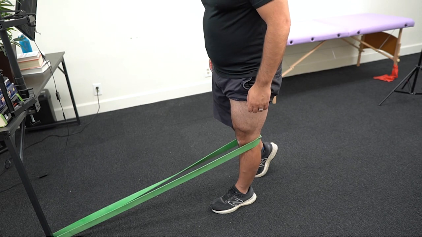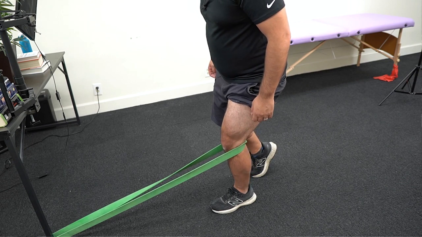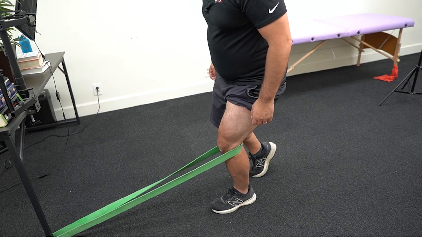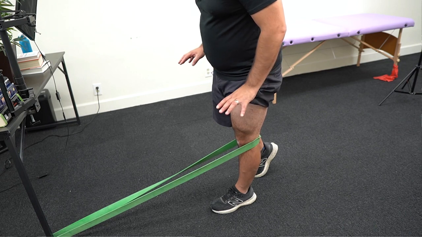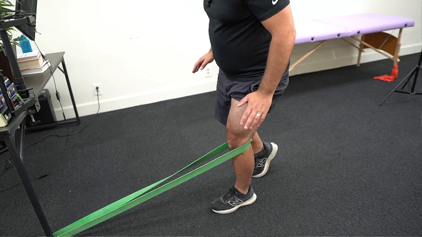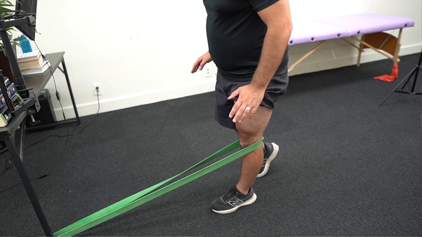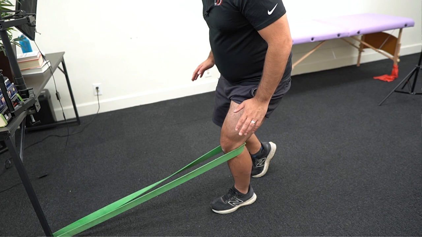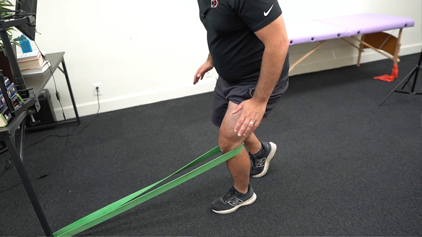What you're going to do is slowly let your knee bend till about there. And then you're going to squeeze your thigh to pull the band back. And the key is let it come out slowly. This builds the lengthening ability of your thigh muscle, which is exactly how you use that muscle with walking. And you're going to let it go out nice and slow, and then squeeze back. Out and slow, and squeeze back.